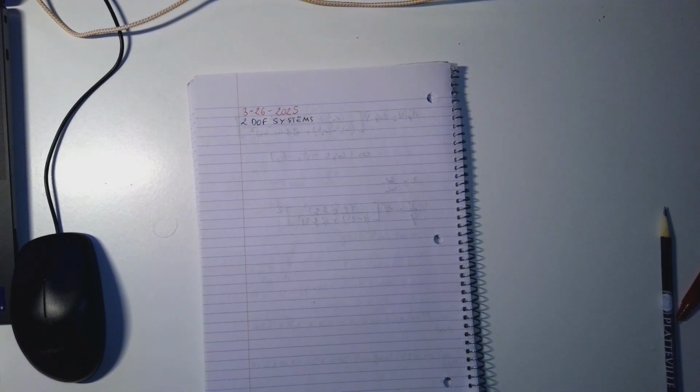Now that we are going to work with multiple degree of freedom systems, we will have multiple natural frequencies. We will have as many natural frequencies as we have degrees of freedom. So if we have 2 degrees of freedom, we will have 2 natural frequencies.